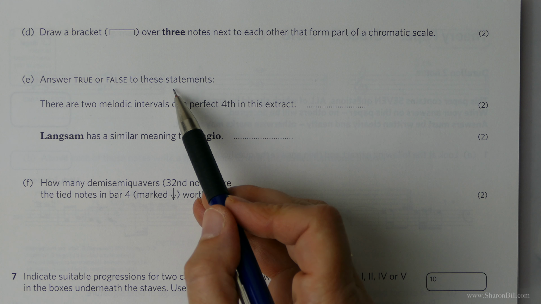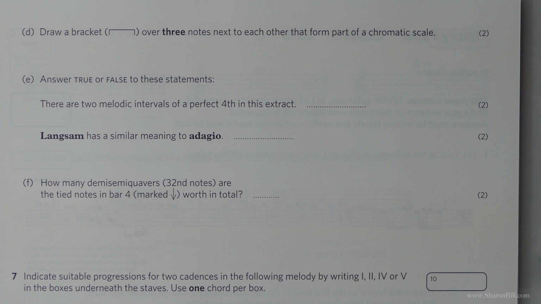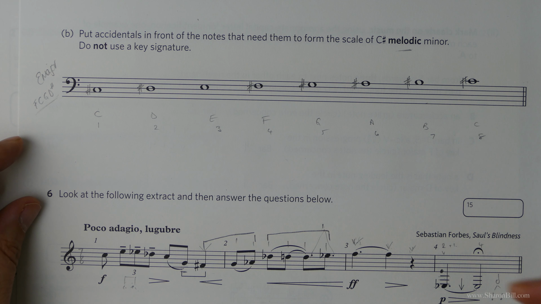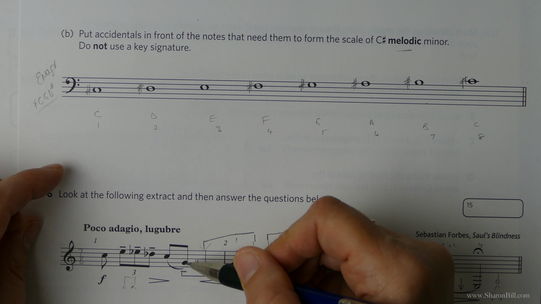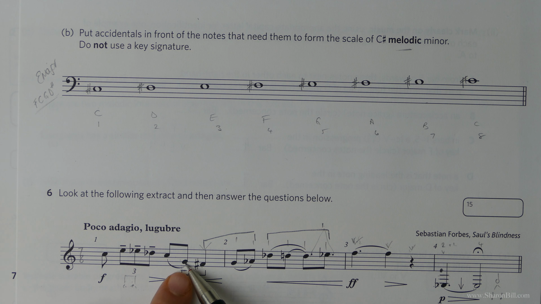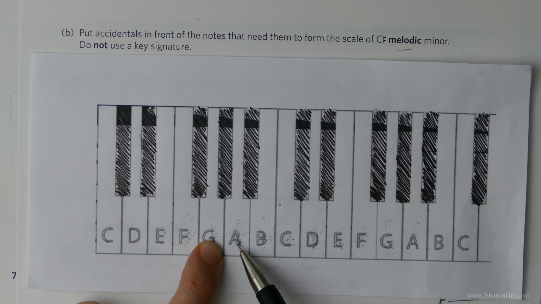Now then, is it true or is it false that there are 2 melodic intervals of a perfect fourth in this extract? Let's have a look. So what have we got for fourth here? So 1, 2, 3, 4. So G to C is in fact a perfect fourth. 1, 2, 3, 4.